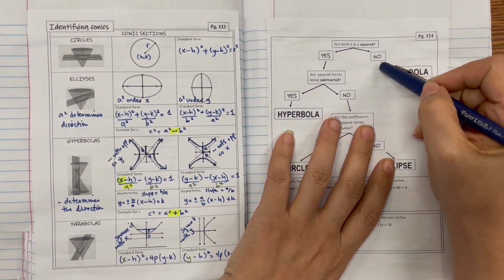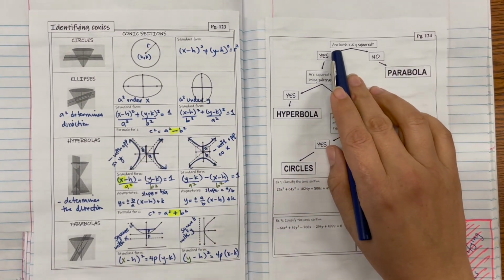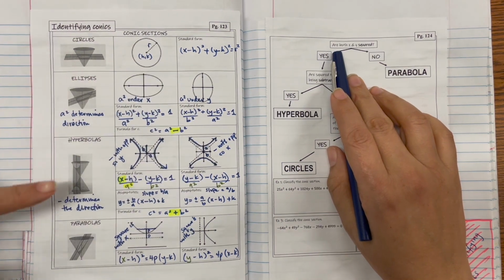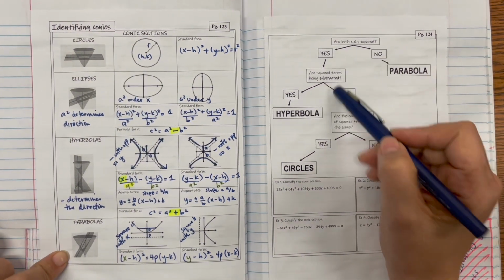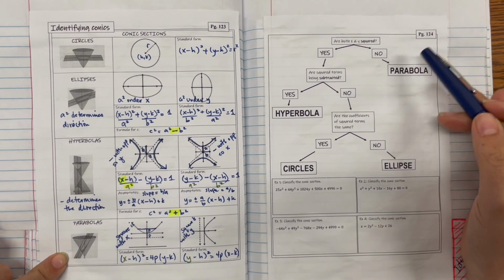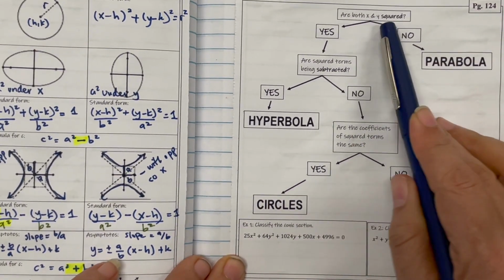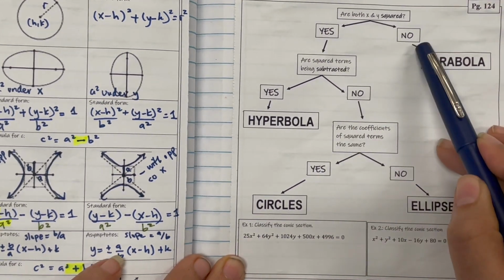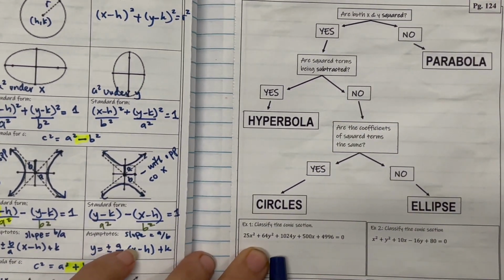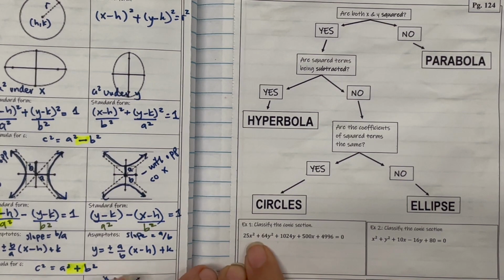So when you come over here and it says, how do I identify if it's a circle, an ellipse, a hyperbola, or a parabola? You're going to follow this flowchart right here. So I'm going to show you how to do this. The question is, are they both x and y squared? If yes, go this way. If no, go this way. So the best way to do this is, of course, to look at an example. So let's take a look at example 1.